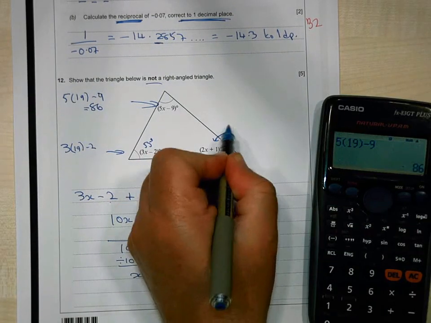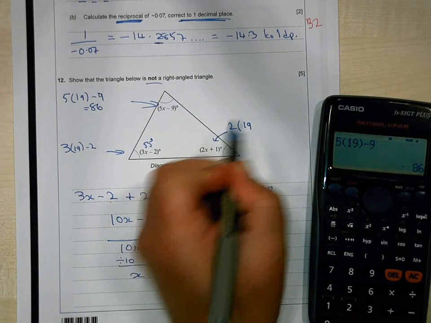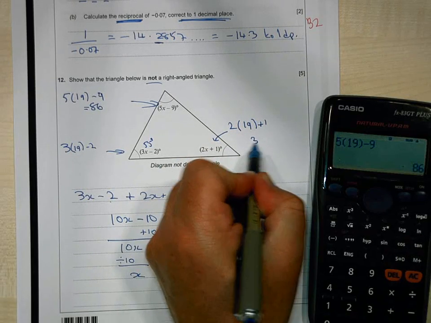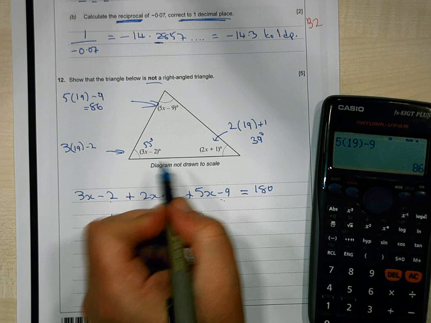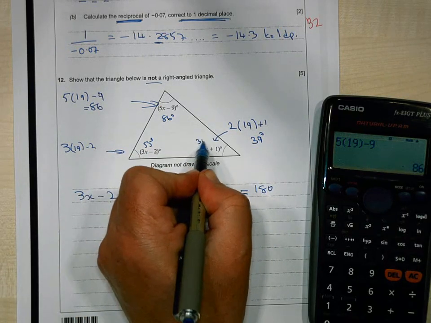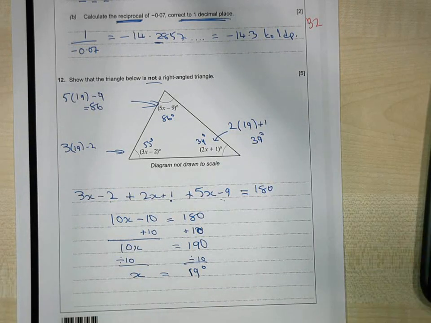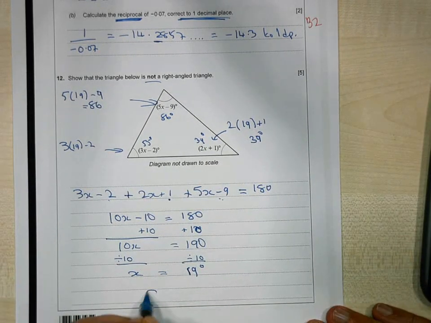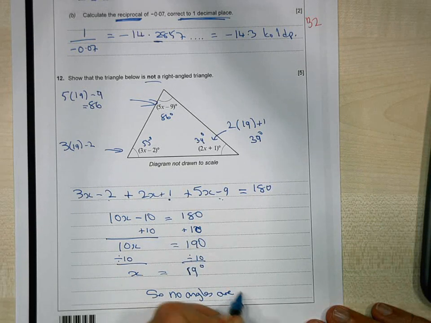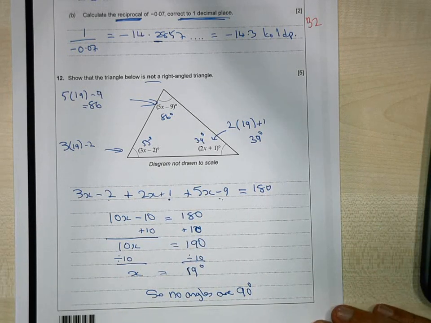And finally this one, 2 bracket 19 add 1. Do that one in my head, 38, 39 degrees. So that's 55, that's 86, this is 39. So it's not a right angle triangle. So no angles are 90 degrees.